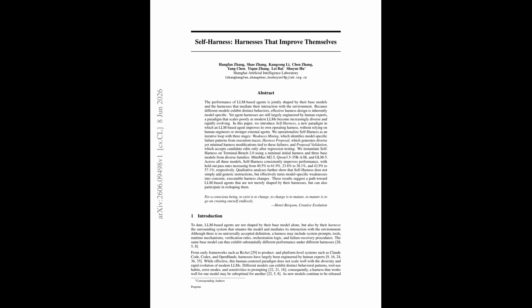Self-harness isn't just bolting on generic best practices. It's diagnosing and treating each model's idiosyncratic pathologies. Now for the limitations the authors themselves flag, and a few they don't quite emphasize.